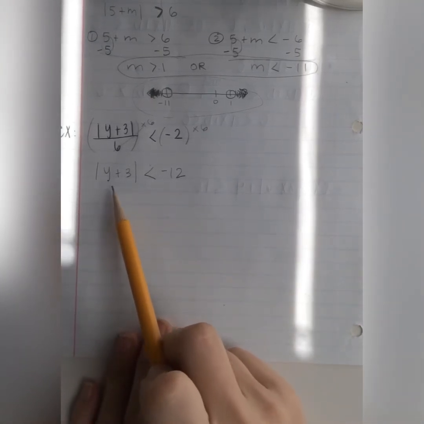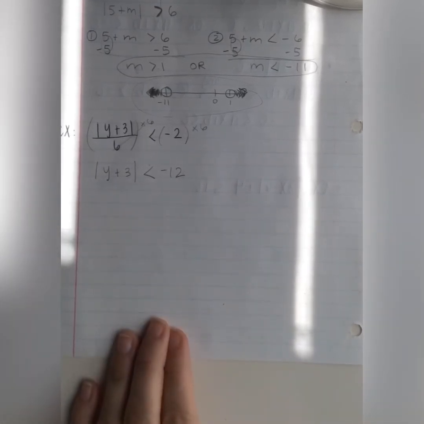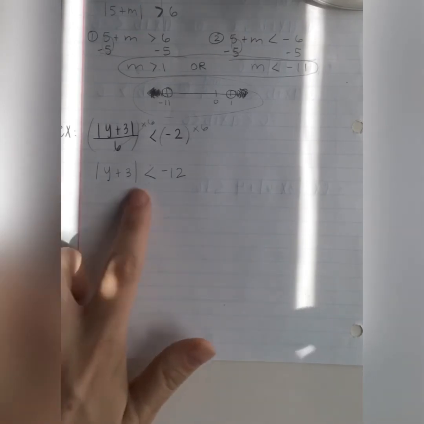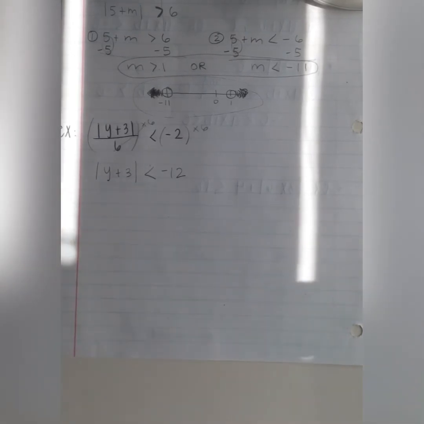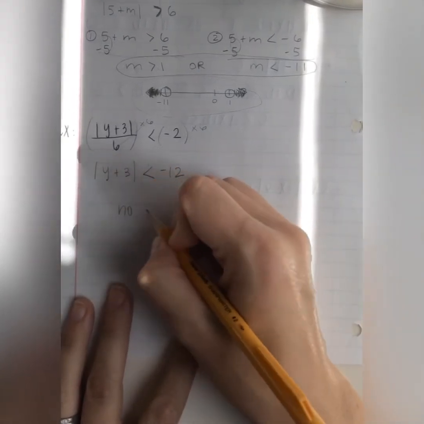You can't be negative distance away from 0 or negative distance away from anything, right? So to say that the absolute value of something needed to be less than a negative number, it's not possible, right? The absolute value of any number is going to always be positive, which would mean this would be no solution.